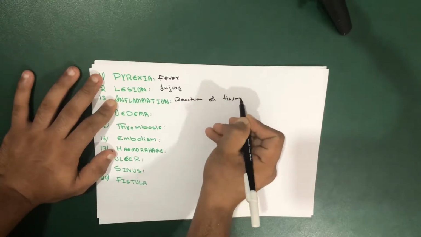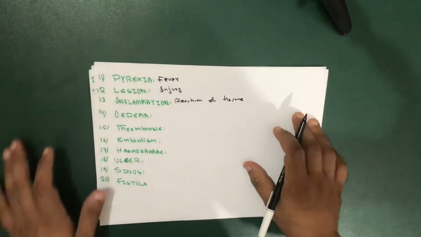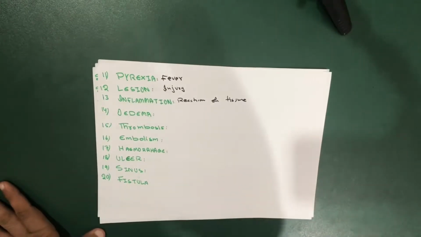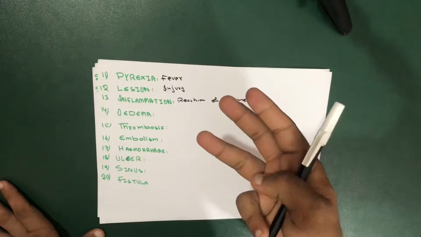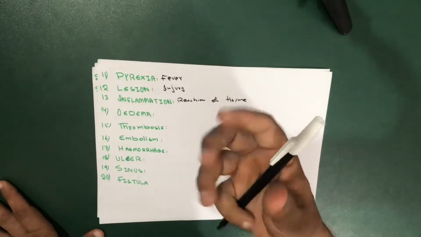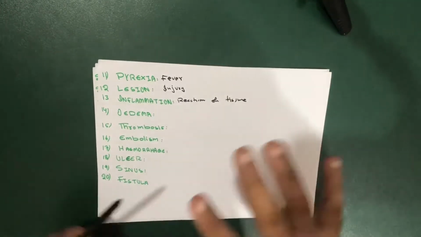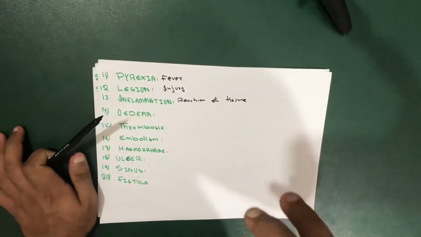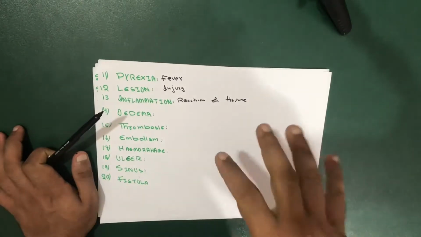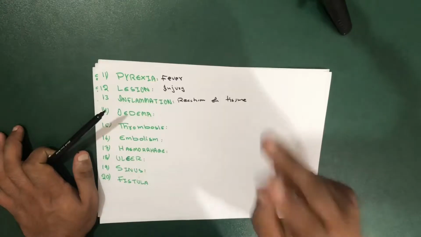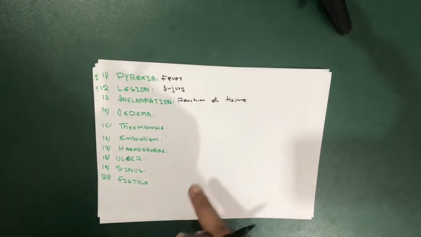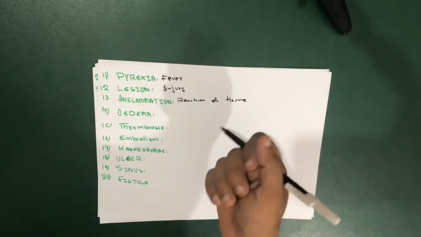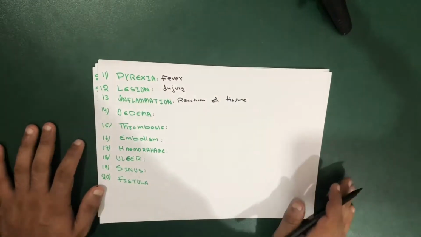There are a few other characteristics related to inflammation. In inflammation, you get swelling, pain, redness, warmth or heat in that area, and loss of function. So five things are included. These are the characteristics of inflammation, which means a reaction of a tissue.